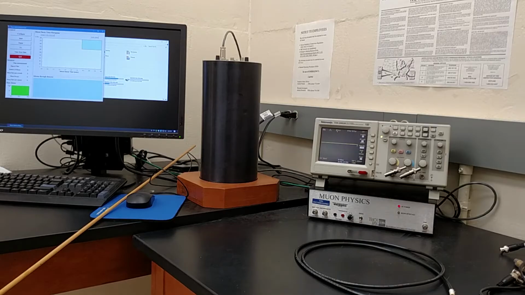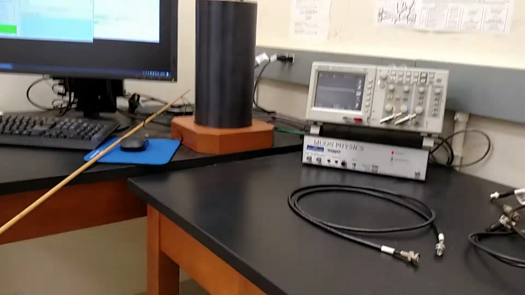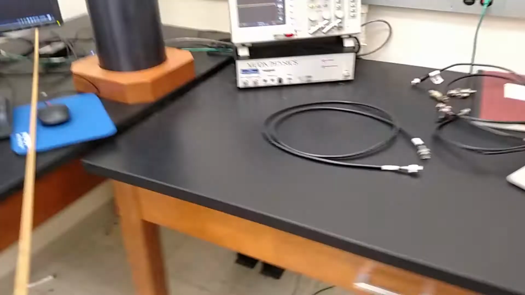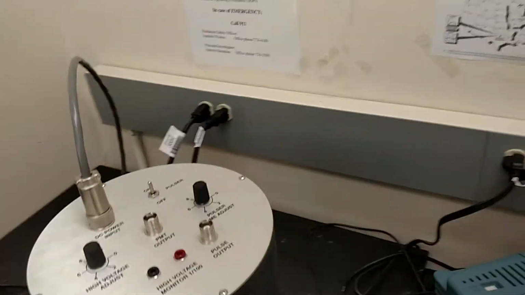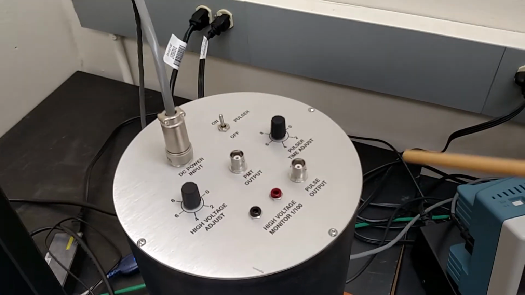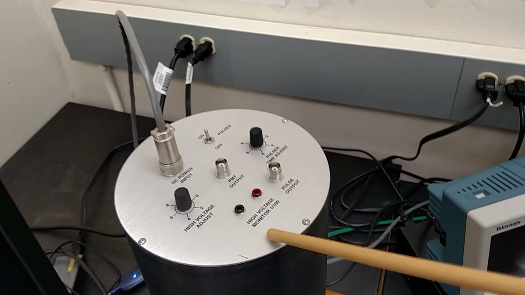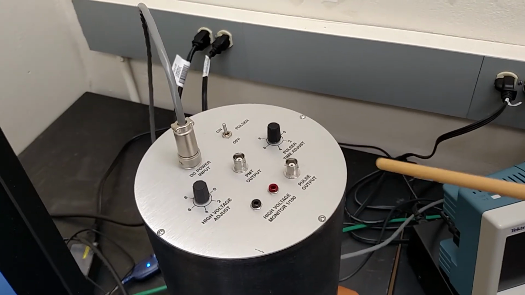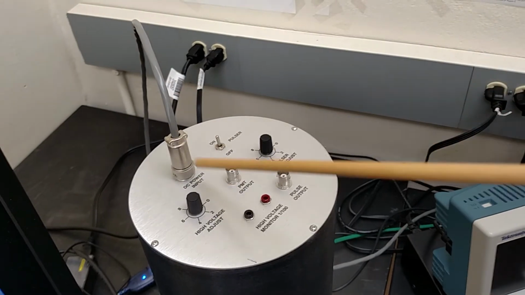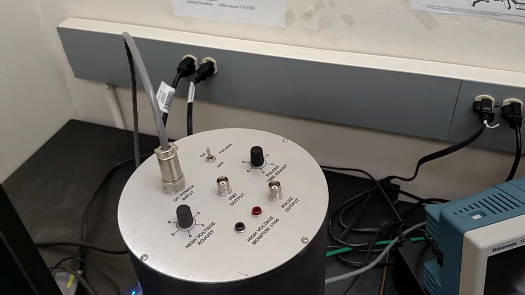We can look now more closely. We have a number of connectors. If you see from the top of the scintillator cylinder, we have a cable that brings the power for the whole unit.